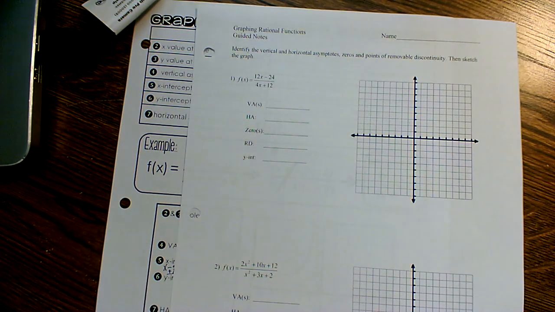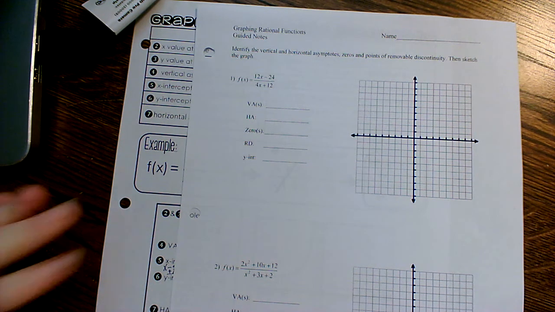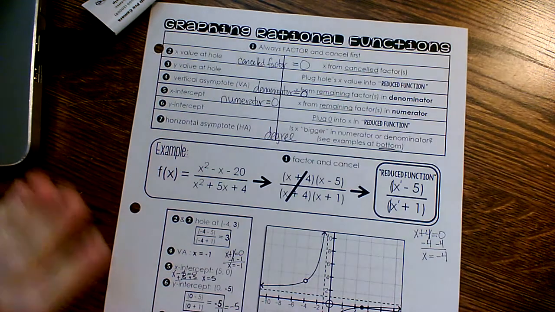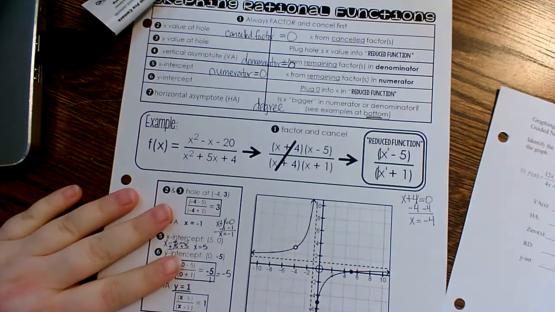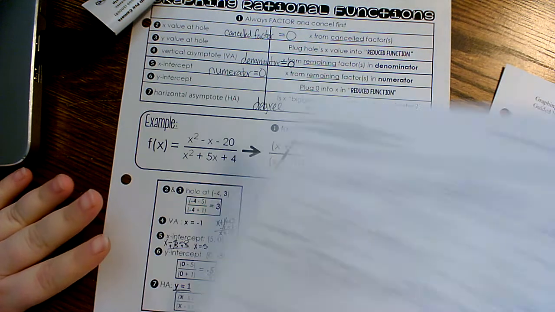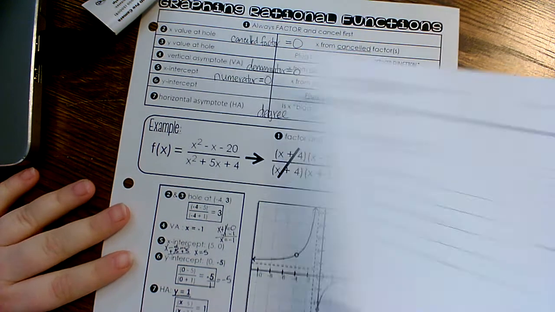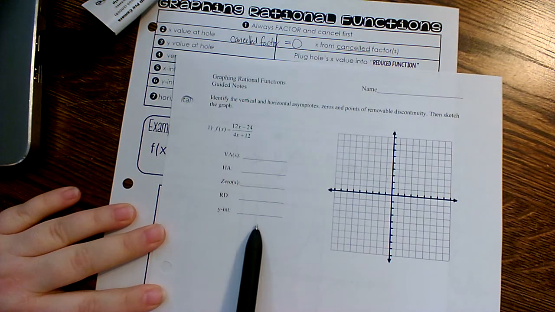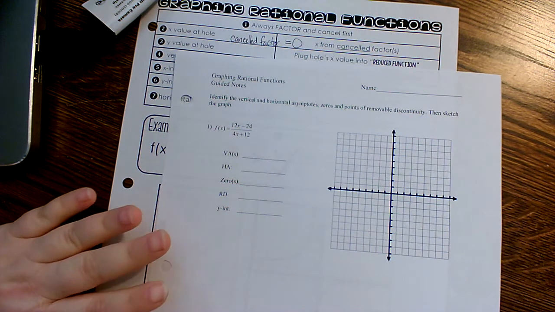Welcome to our third and final video on graphing rational functions for this virtual learning assignment. So we already looked over the graphic organizer and an introduction, and we also already did some practice just finding the characteristics. So now we are going to find our characteristics and draw the graph.